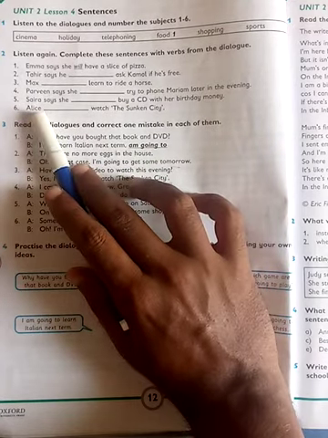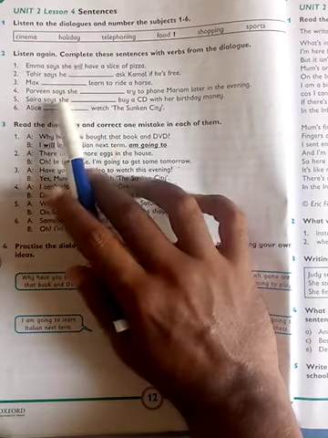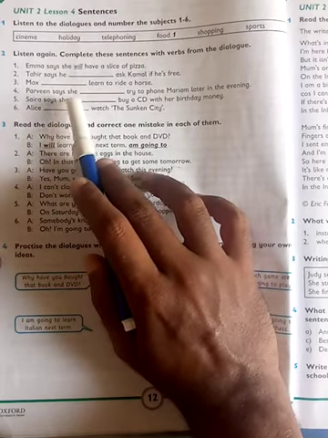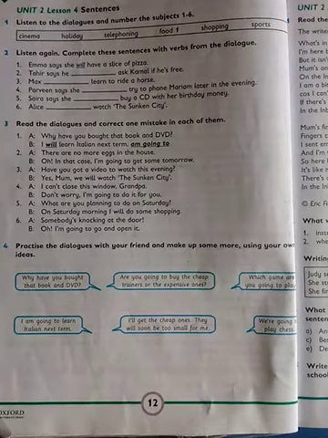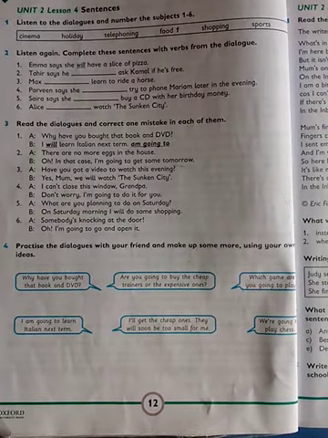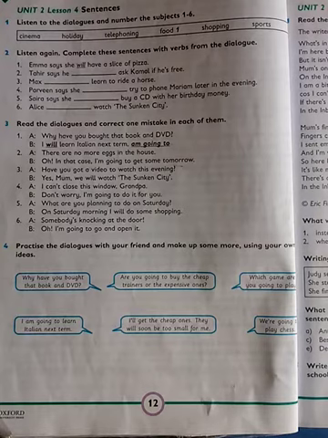Number 6, Alice dash watch the sunken city. So it will be Alice is going to. For your ease, may I write all the sentences in your book? Okay, so I am writing all the sentences. I am filling the blanks with the correct words.